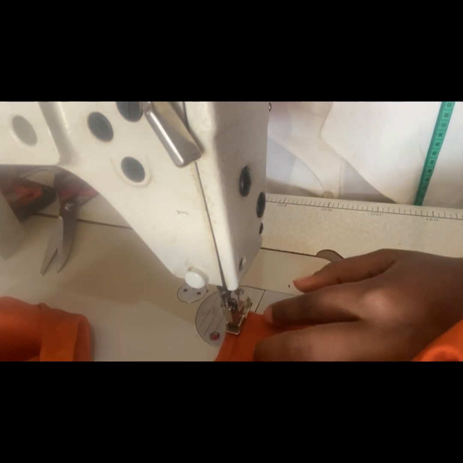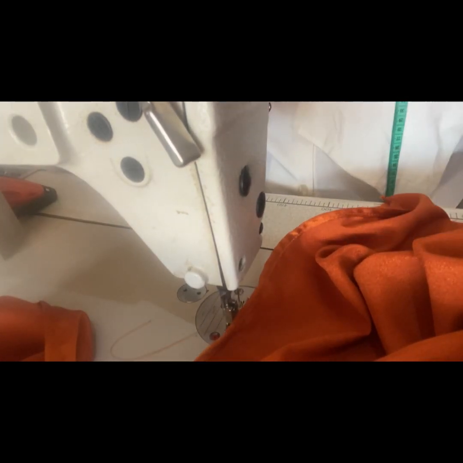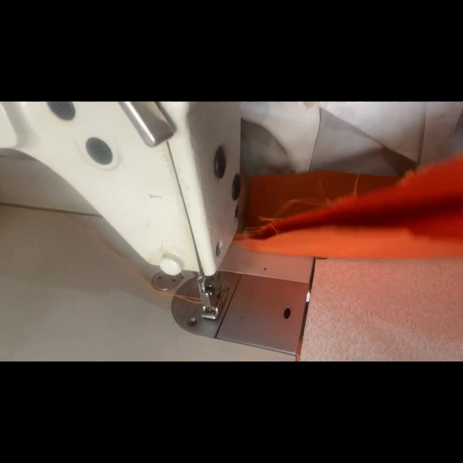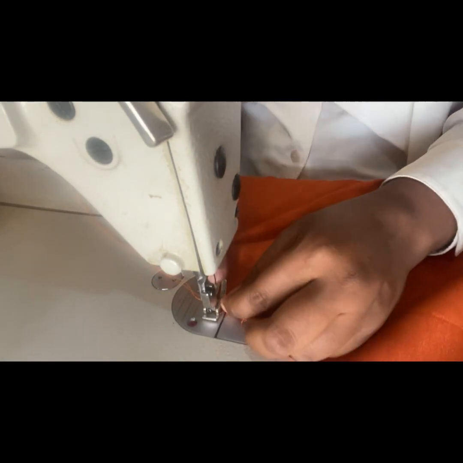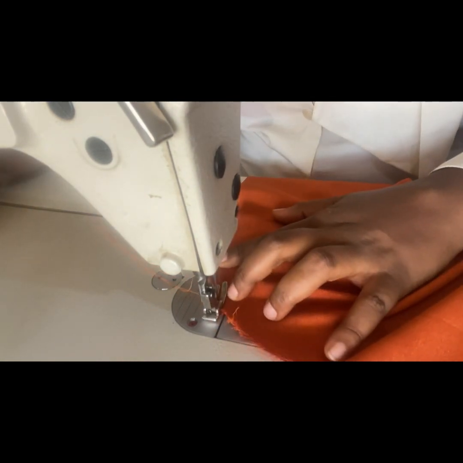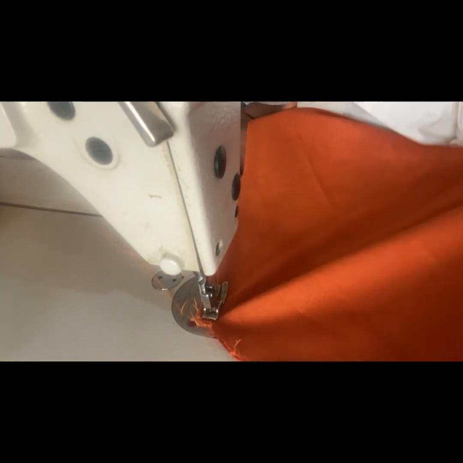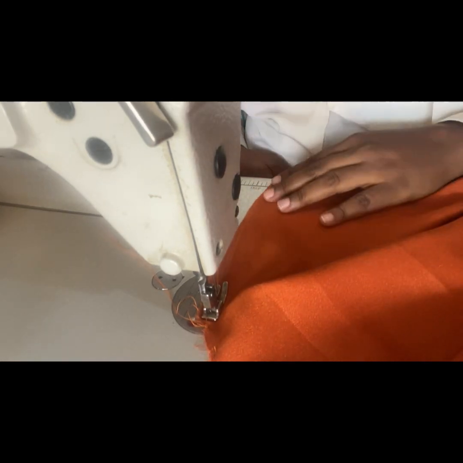Yeah, and that is done. So I'll go ahead and take off the excess thread from the dress. All right, so at this point now, I'll go ahead and shape the dress. I'll just go ahead and sew the dress from this point all the way down.